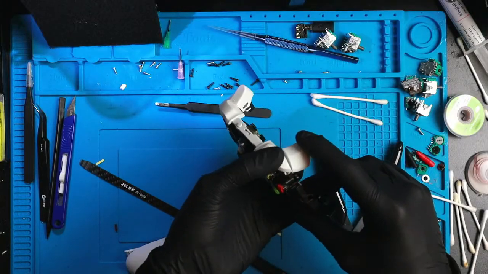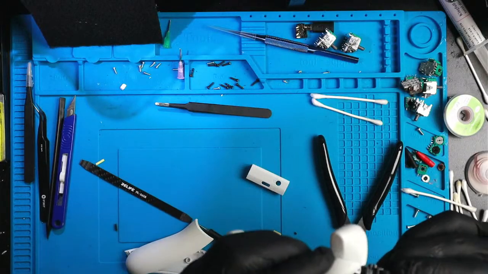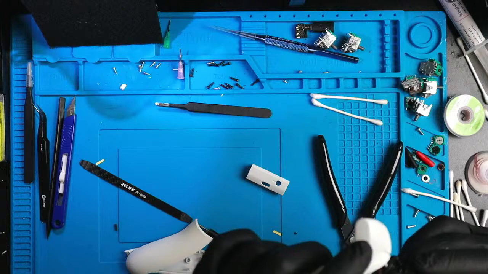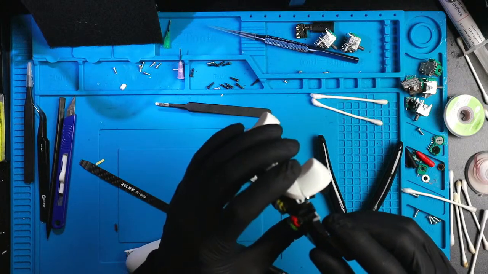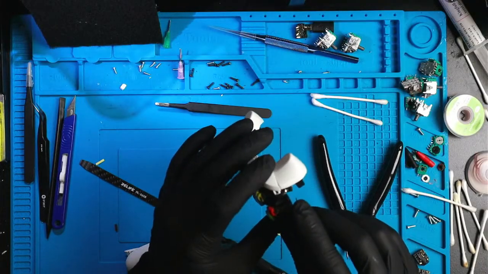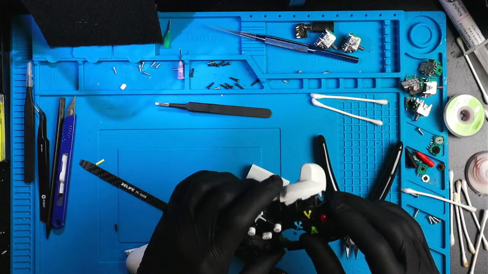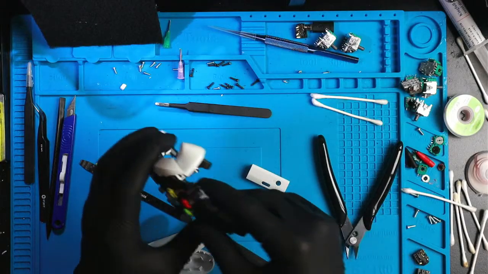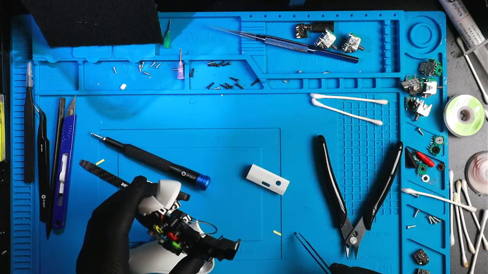So just push down there and then push on there. That is, oh. So that's also why this had an issue. I guess it was damage to the mid frame as well on this. So I guess that also needs repairing. There's a little bit of black plastic here.